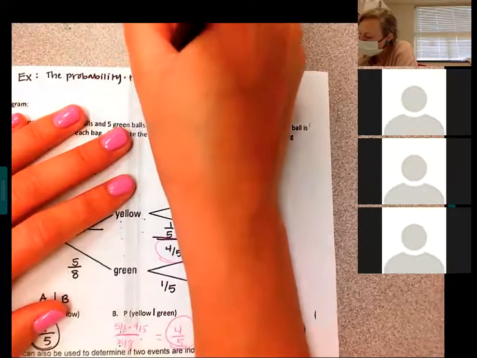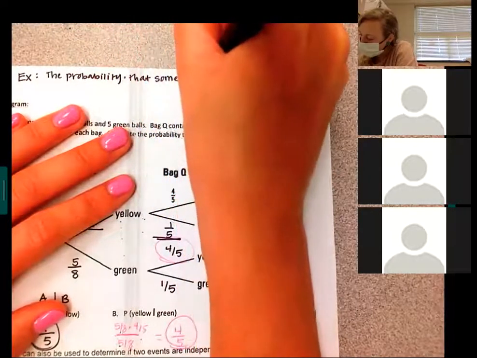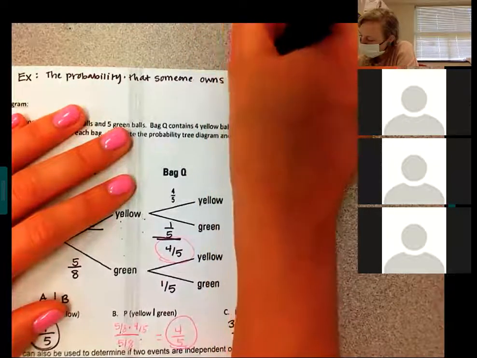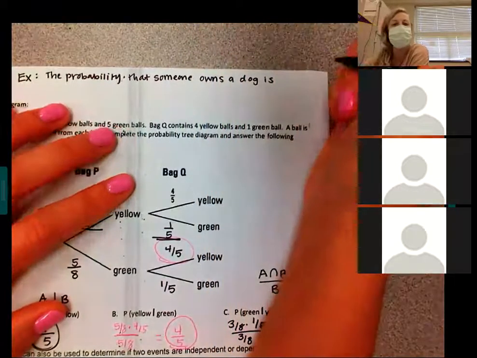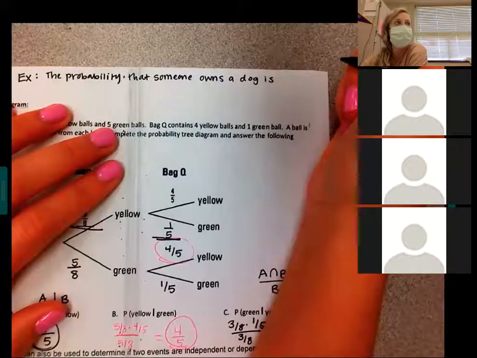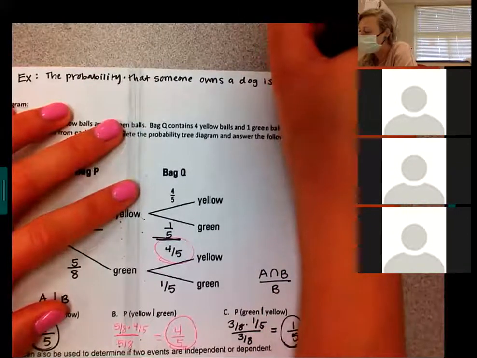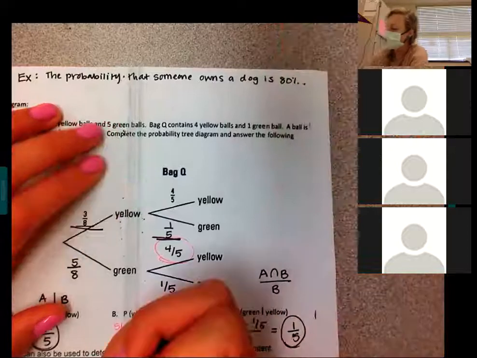So the probability that someone owns a dog is what percent do y'all want to say? I feel like it's high, probably 80%. I like that. The probability that somebody owns a dog is 80%.